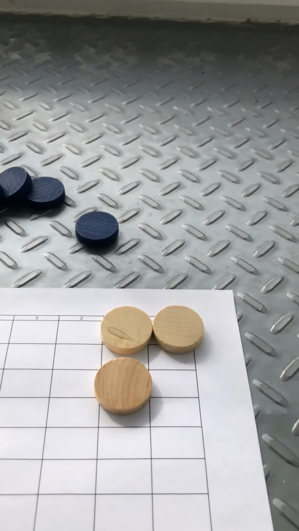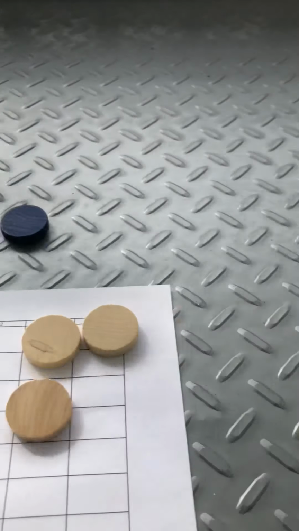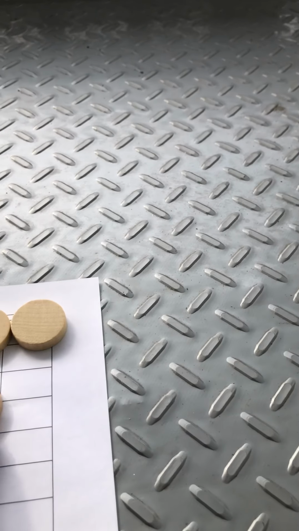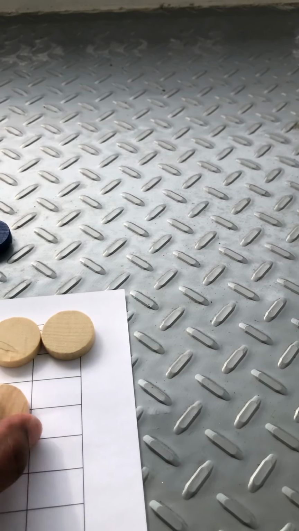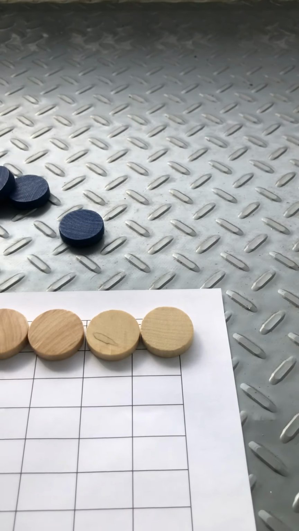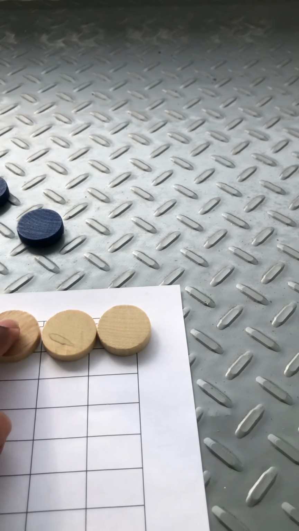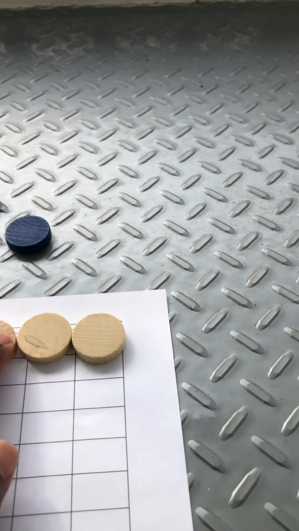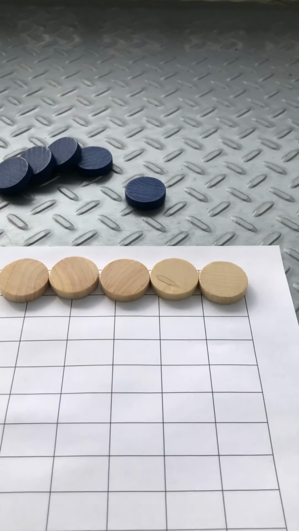My next is 3 to the power of 1, which is 3 times 1 stone, so I take 3 stones from my bag. Now I have the equivalent on the unit system.